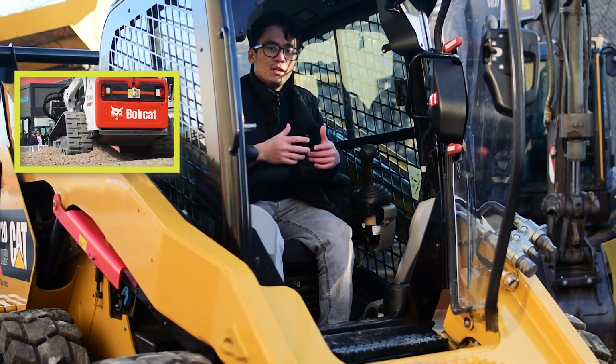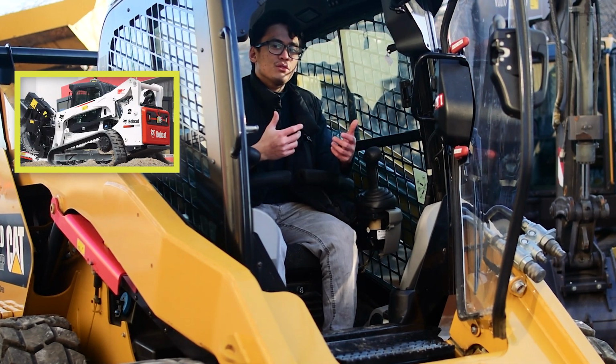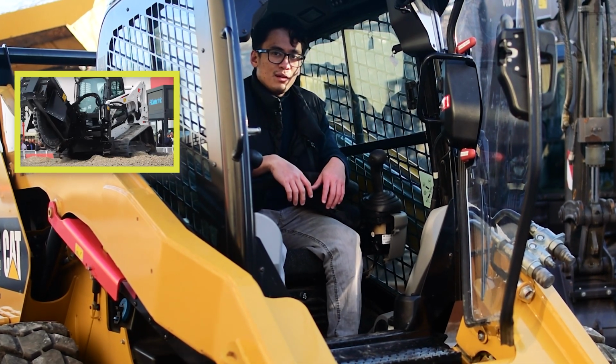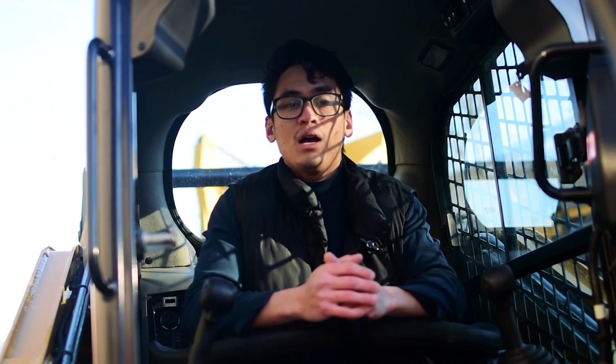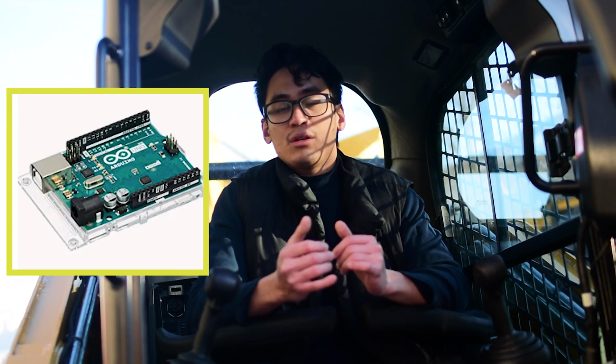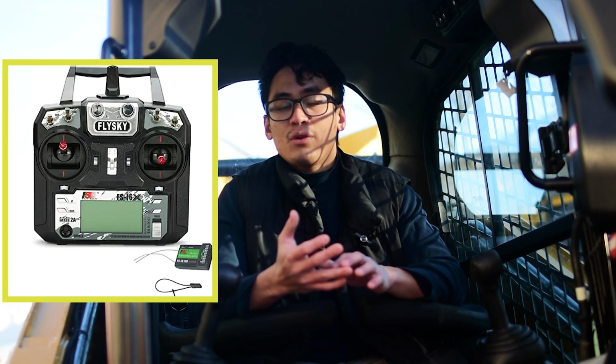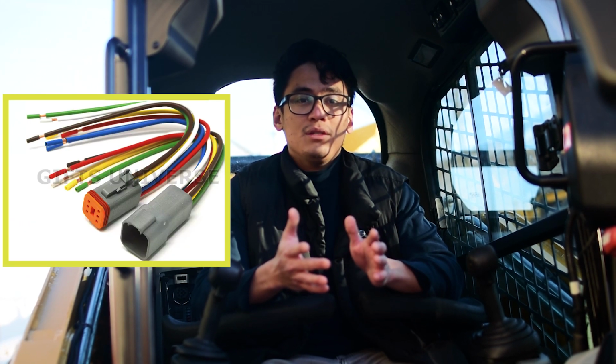Bobcat, for example, sells their own plug-and-play remote control module for some of their skid steer loaders. But these do typically cost a lot of money and may or may not ship to where you might be. So in this video, I'll show you how to make your own do-it-yourself remote control module using an Arduino, a remote control transmitter and receiver, some wires and connectors, and a bit of know-how.